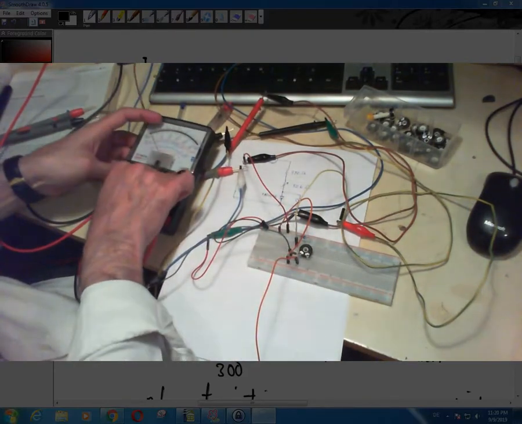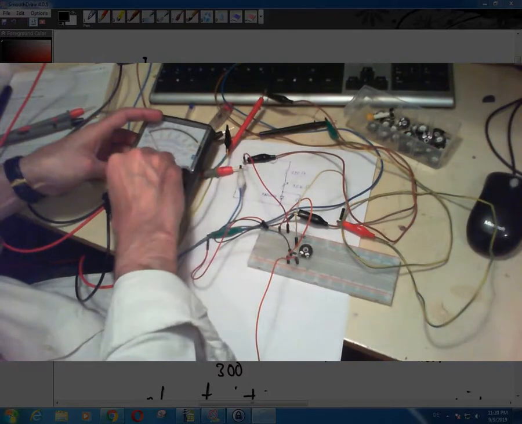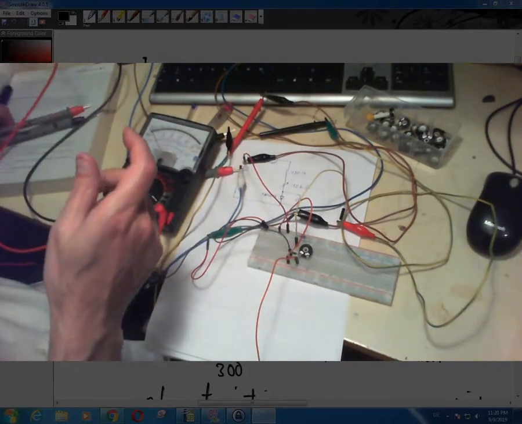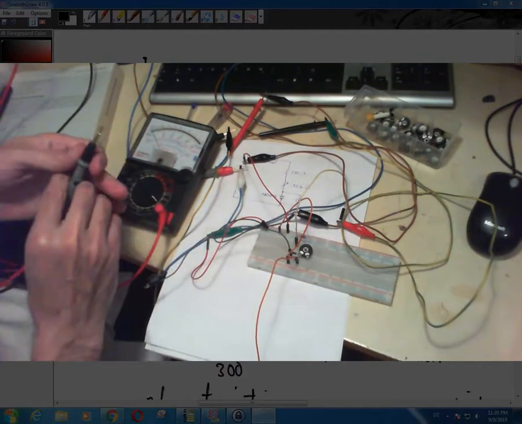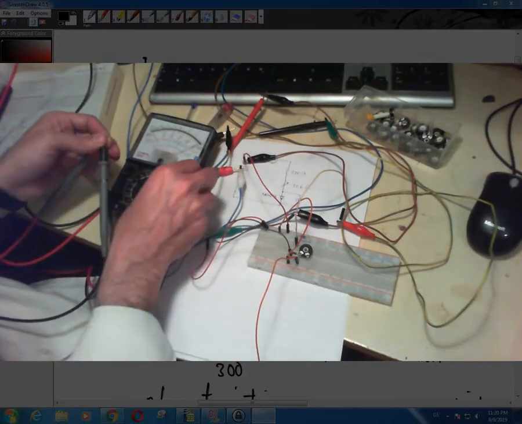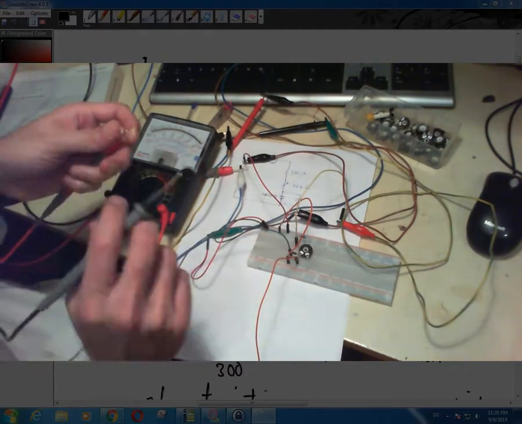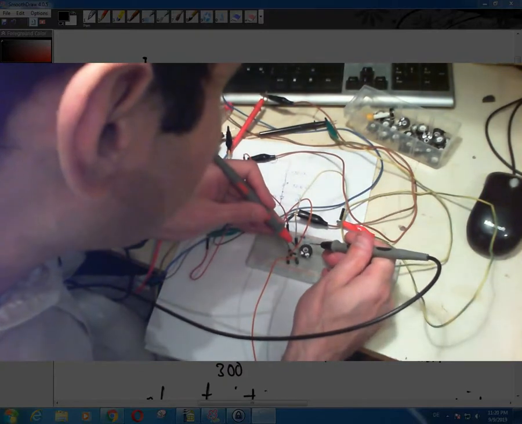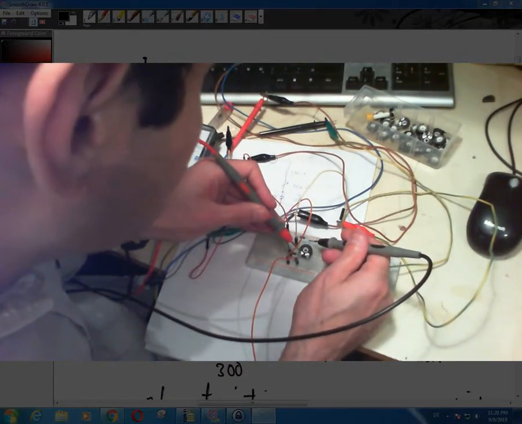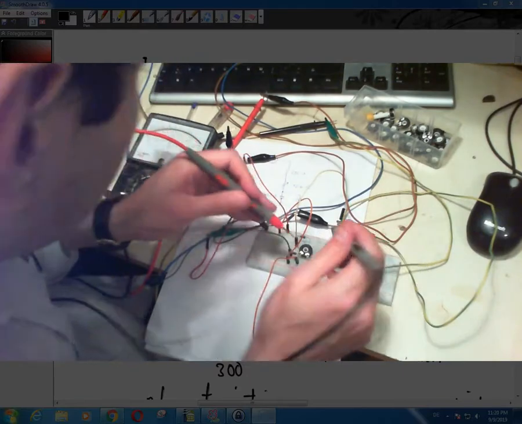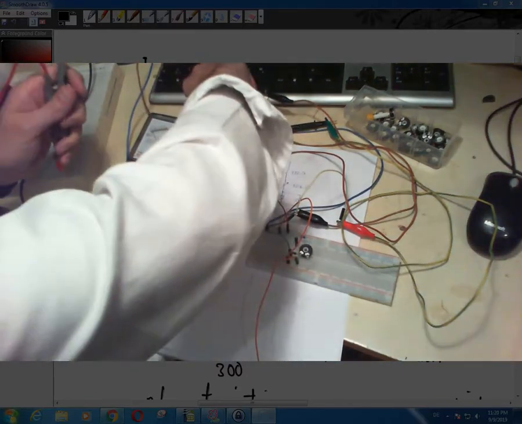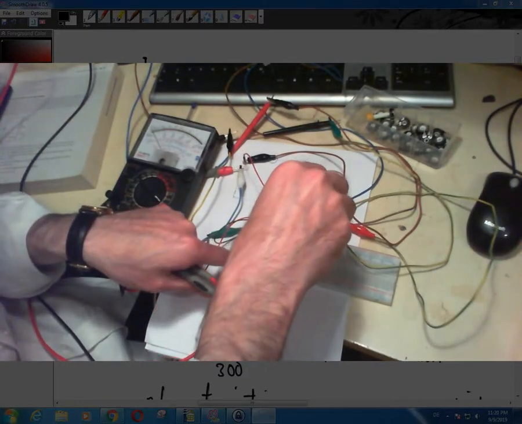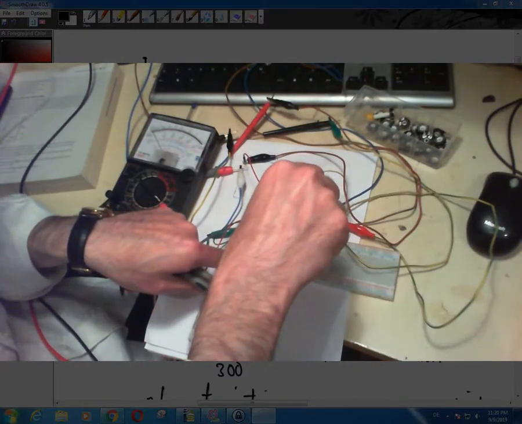So I set this to ohm times 1 kilo ohm, and then just this here. Let's see. So this is 0 now. This is now 0. That means that I have to turn it all the way to the other end so that it's 50 kilo.